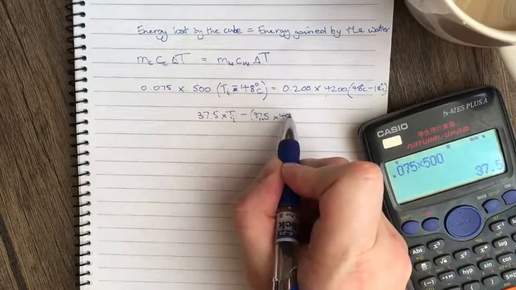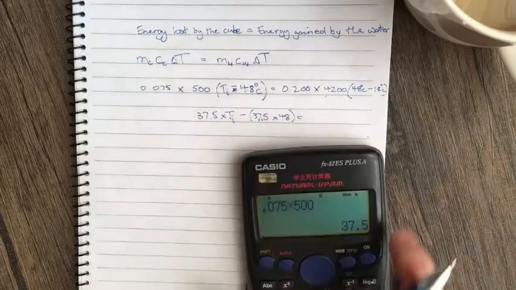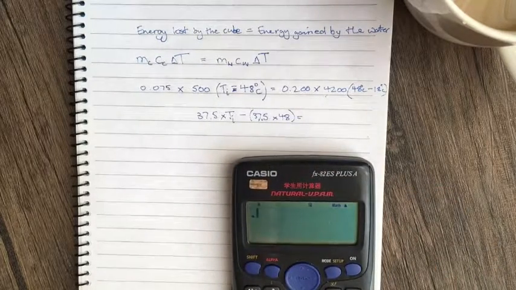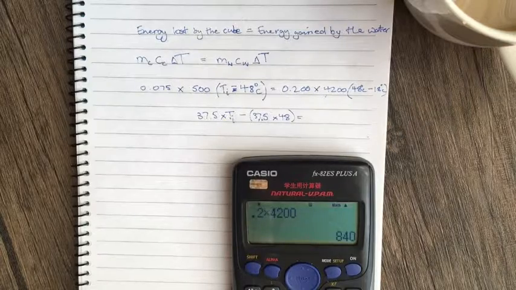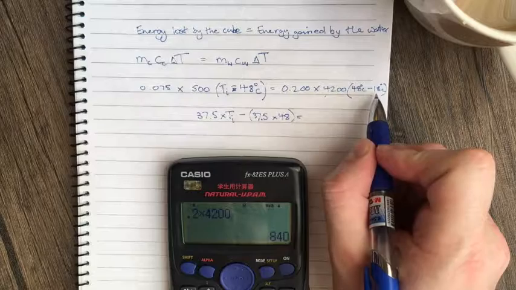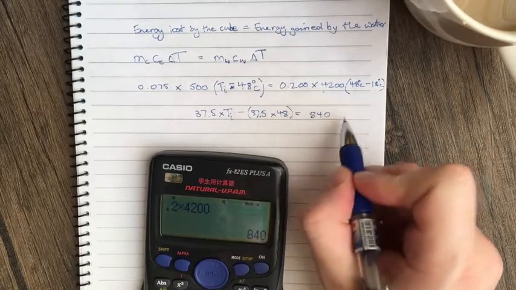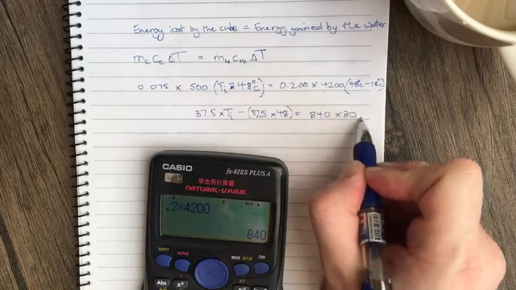That's just expanding out the brackets. And that's equal to, on this side, 0.2 times 4200, which is 840, and then this we can see is just 30 degrees, so 840 times 30 degrees.